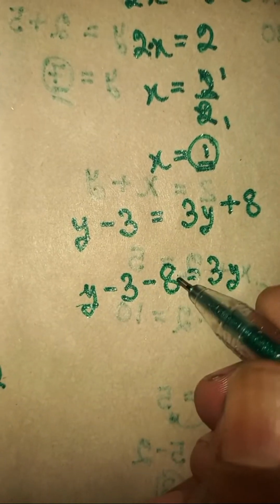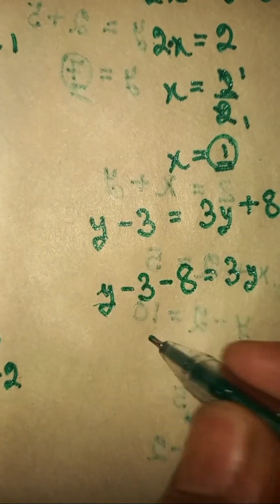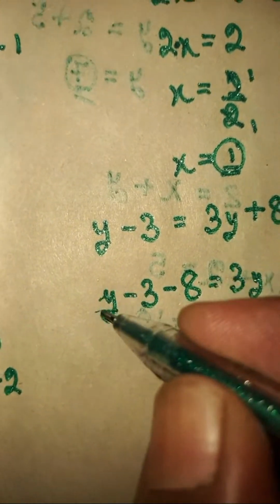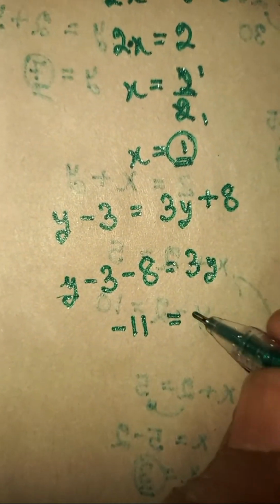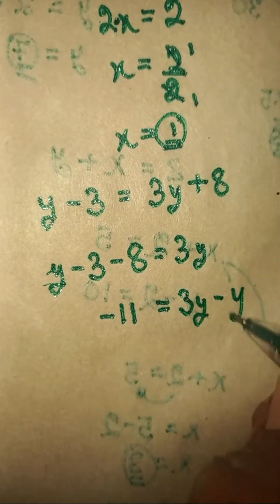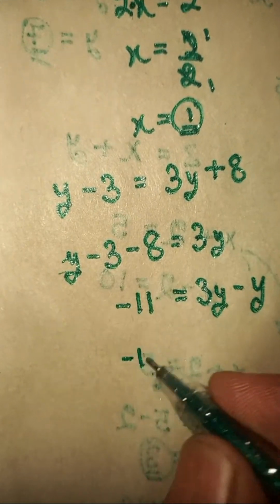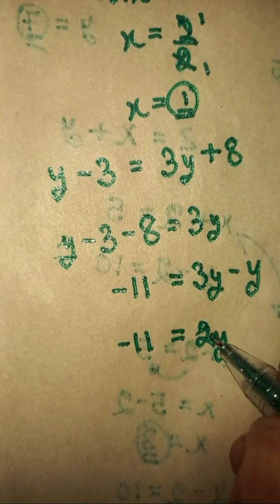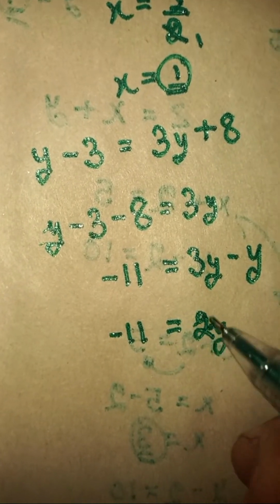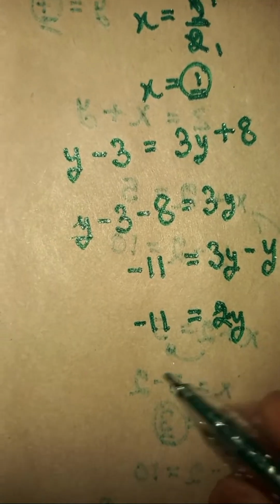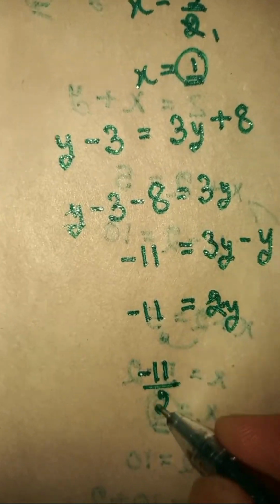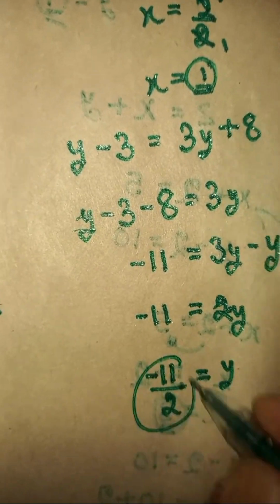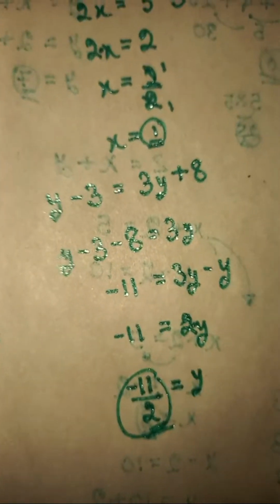This minus 3 minus 8 becomes minus 11, and this plus y, if you send it to this side, becomes minus y. 3y minus y, minus 11 equal to 2y. Now this 2 can be written as 2 times y. From the numerator it comes to the denominator. Minus 11 by 2 equal to y, that is the fraction of y.